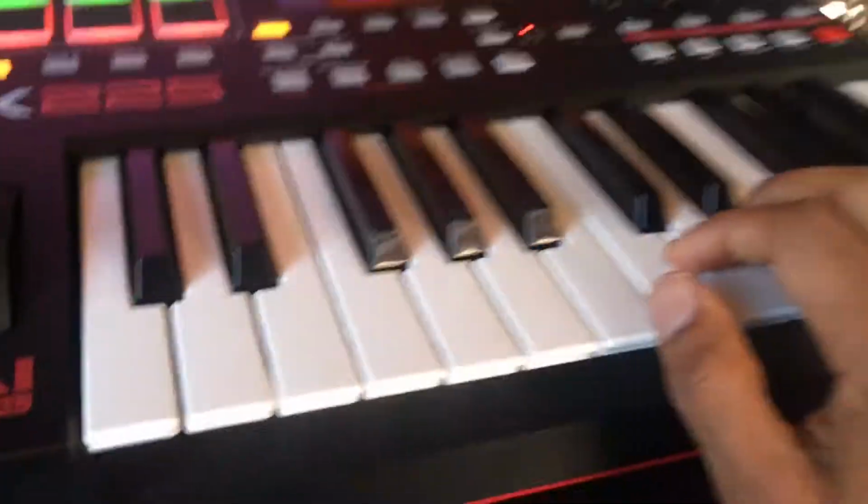So again, here we have the sampler. And the other thing is that I've got it mapped across a bunch of different keys on this guy, and then I can jump between them.